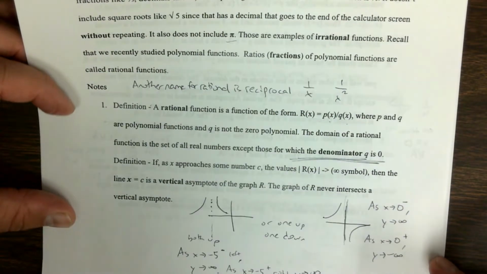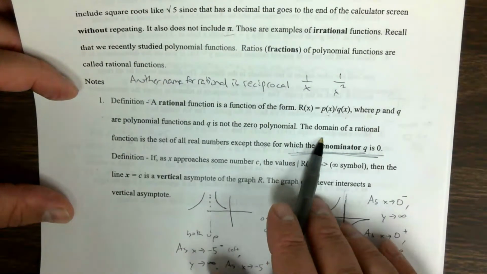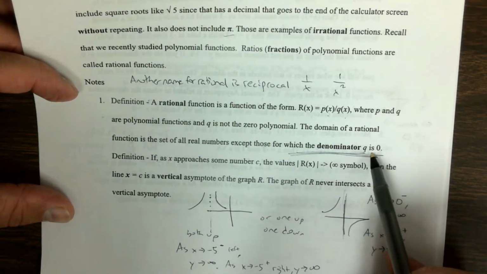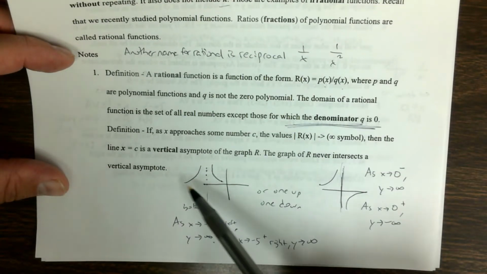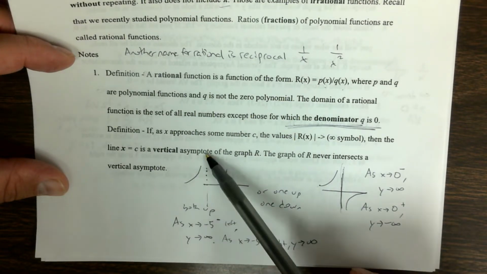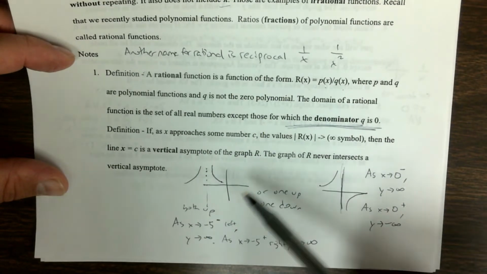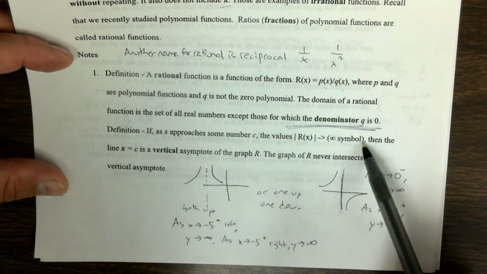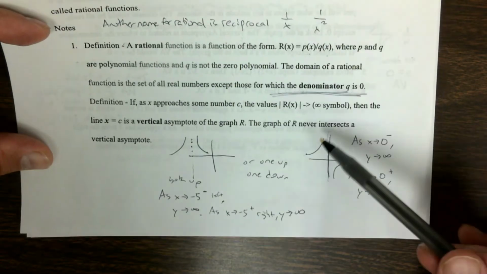Now, for your definition, the most important part is having to do with your domain. And you have to have your denominator set equal to 0 and solve. So then the technical definition of vertical asymptote is that as x approaches some number, then the y value, in this case r of x, approaches infinity. Either infinity going up like that on both sides, or one side up and one side down.